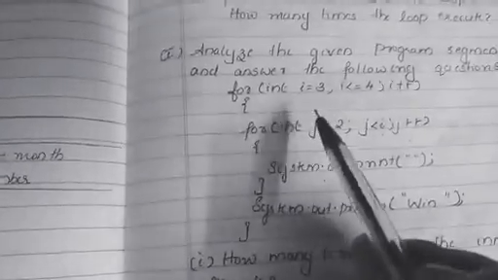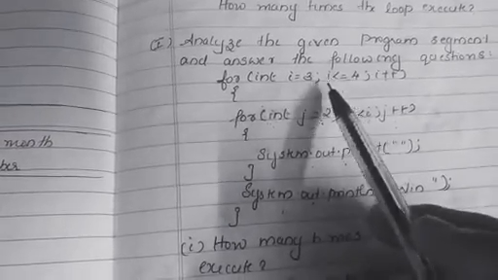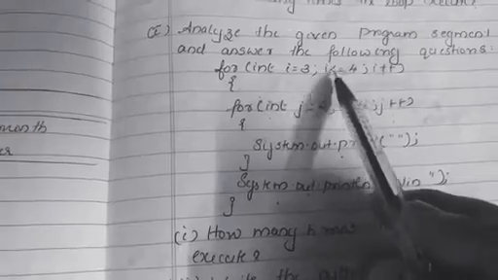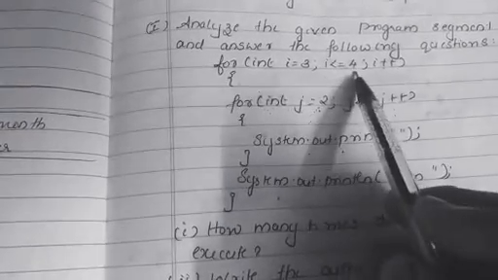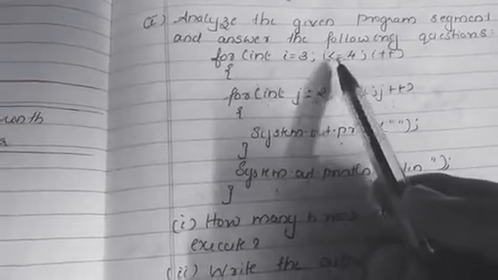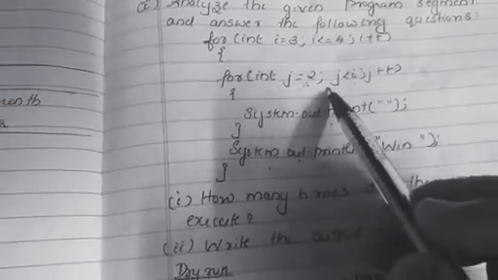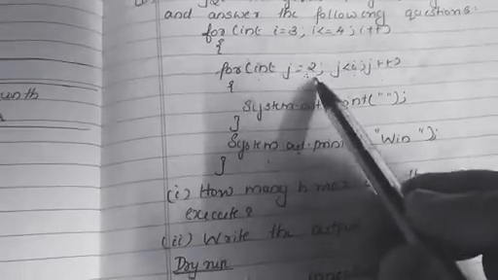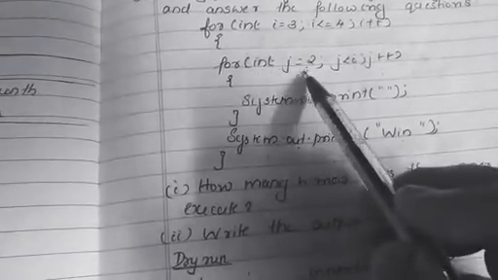So we will check the condition. What is the value of i now? 4. 4 less than or equal to 4. 4 is not less than 4 but 4 equals 4. Since the condition is true, we will come inside the for loop. There is the inner loop over there. What is the value of j? That is 2.